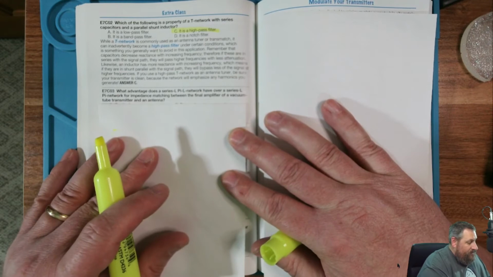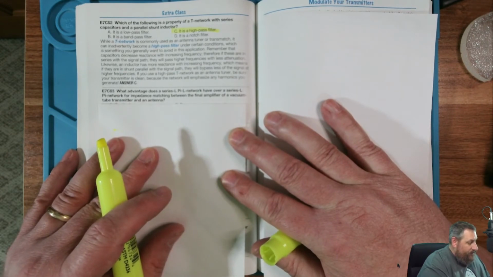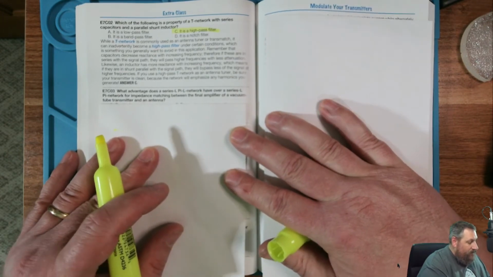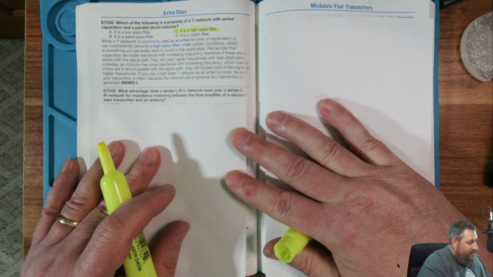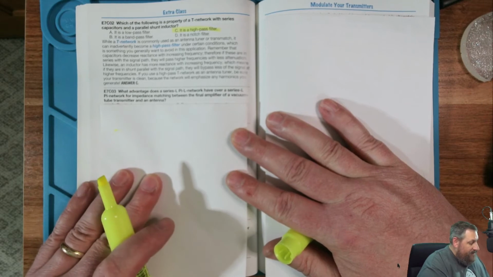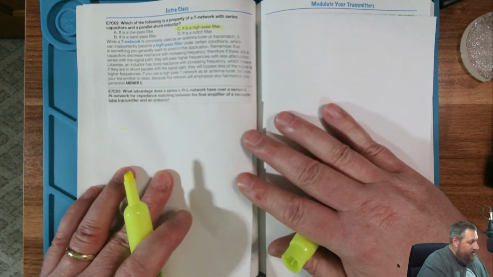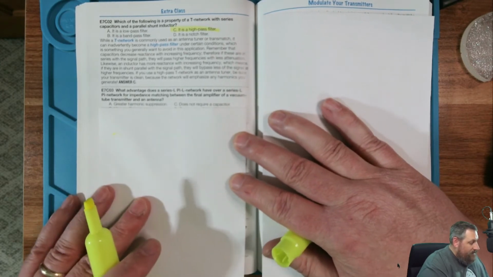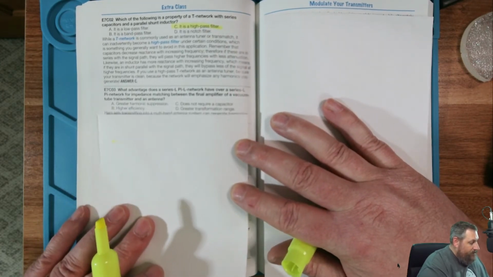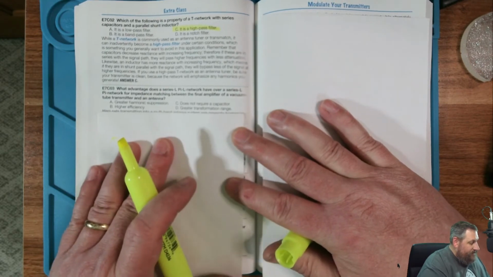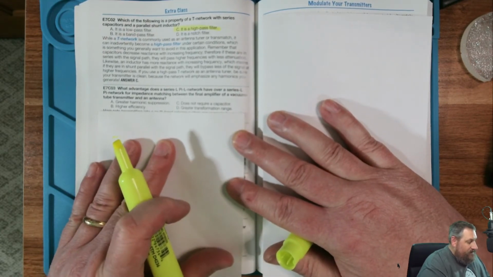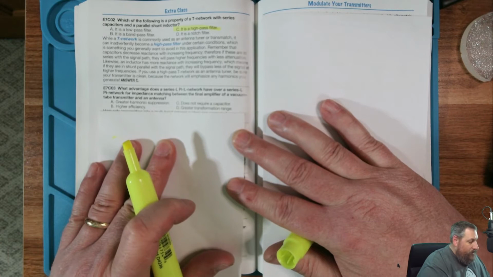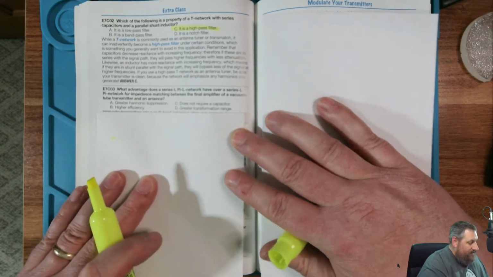What advantage does a series L pi L network have over a series L pi network for impedance matching between the final amplifier of a vacuum tube transmitter and an antenna? Is it A, greater harmonic suppression, B, higher efficiency, C, does not require a capacitor, or D, greater transformation range?